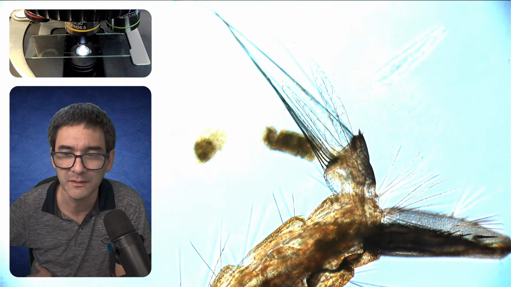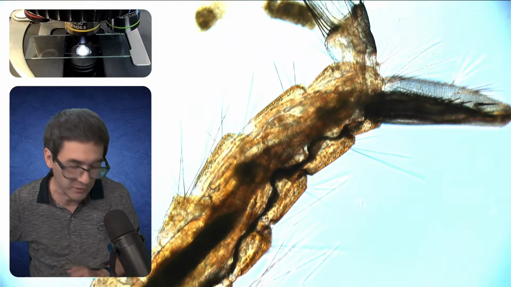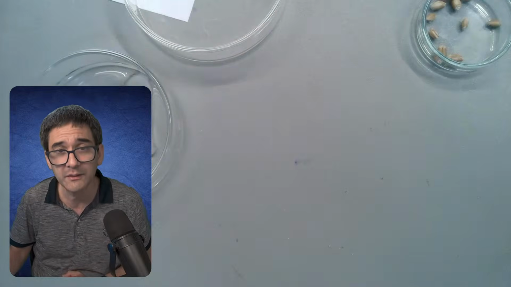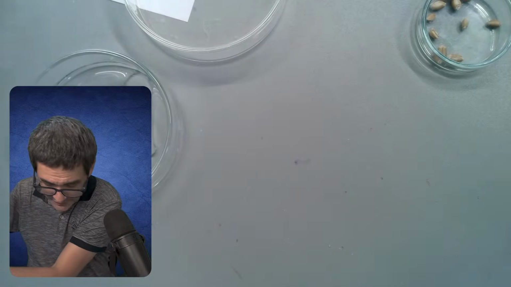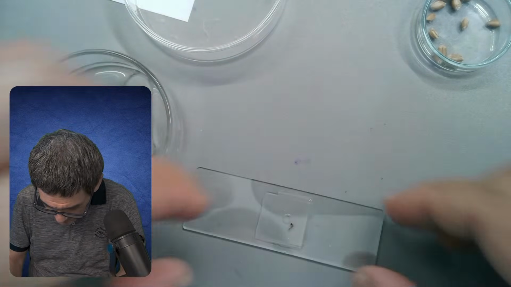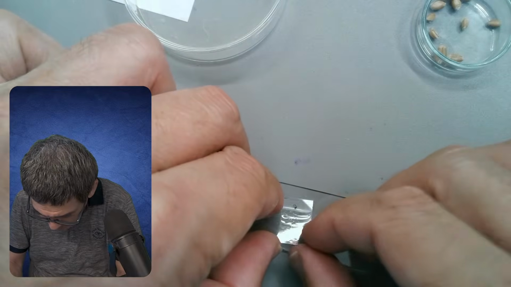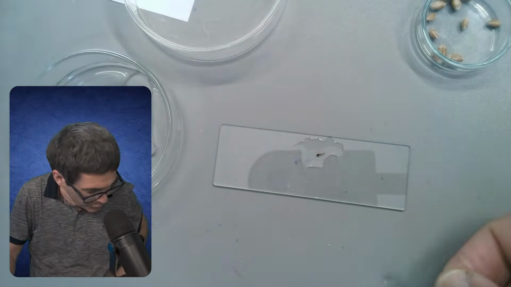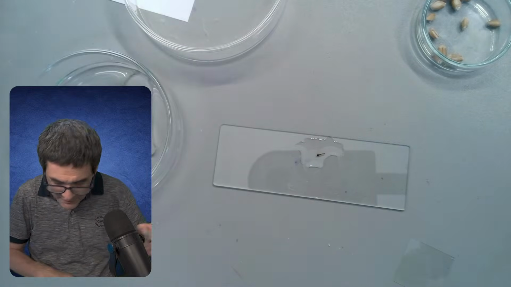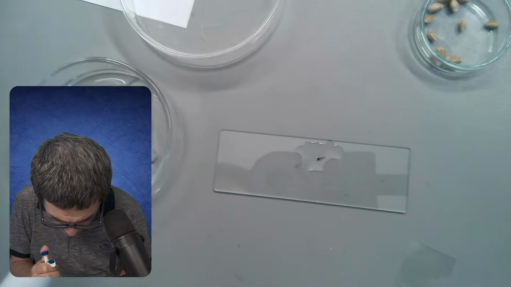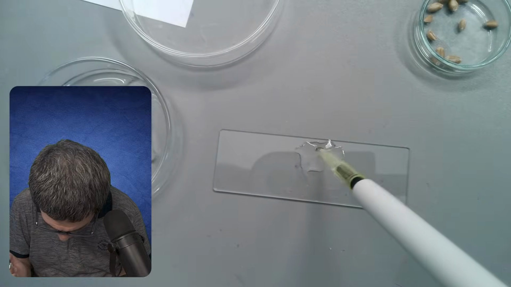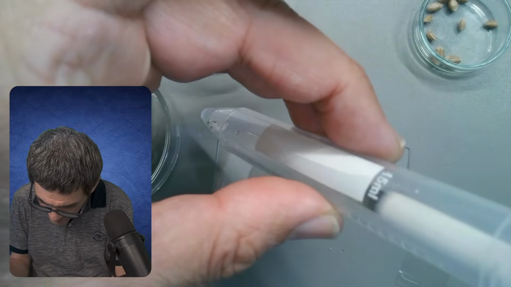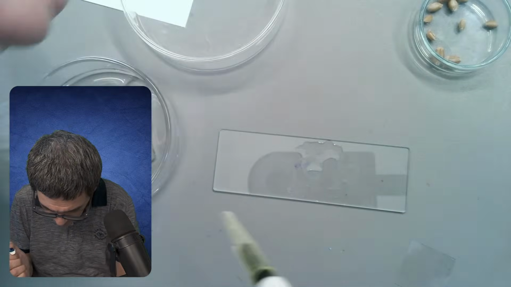What I'm going to do now, because I still want to look at the water samples, is try to put it back. We're going to take it from there. Here it is, and I have to carefully lift it up again. Here we go. And I'm going to try to put it back into this tube, all the way down into the tube. They're still alive and happily going.